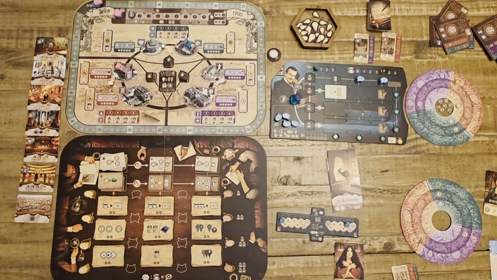So, yeah, it's a lot, but hopefully this helped you kind of get into it. I promise you, once you've played it once or twice, it all clicks. It flows really, really well. Yes, there's a lot to take in and go over, but it really doesn't feel overwhelming while you play it.